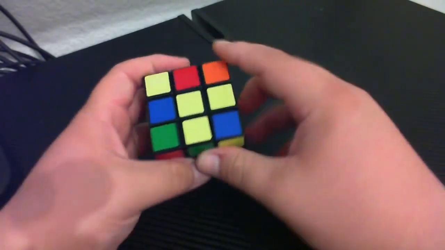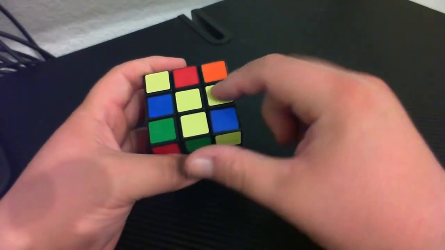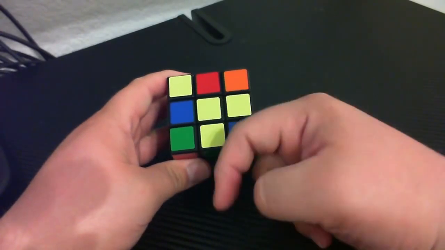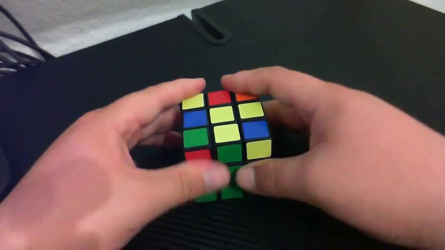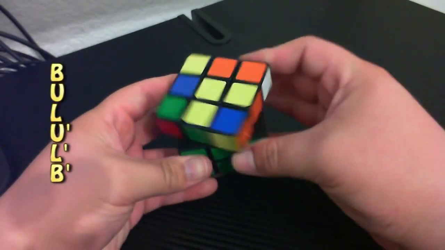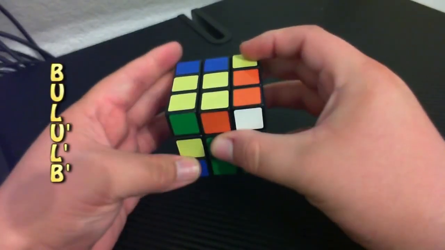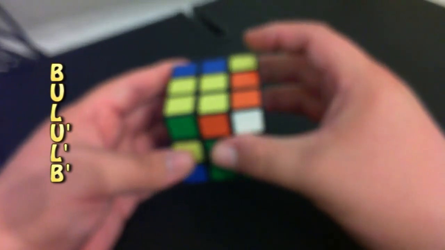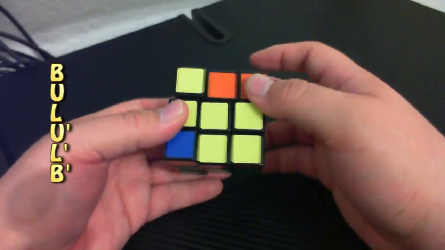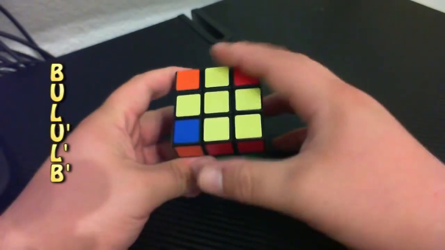If you have the little L shape, you want to face it this way, with one piece facing you and one piece facing to the right. The algorithm is back, up, left, up prime, left prime, back prime, and you get the cross.